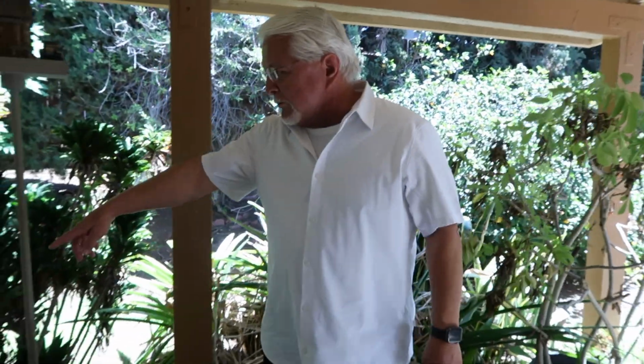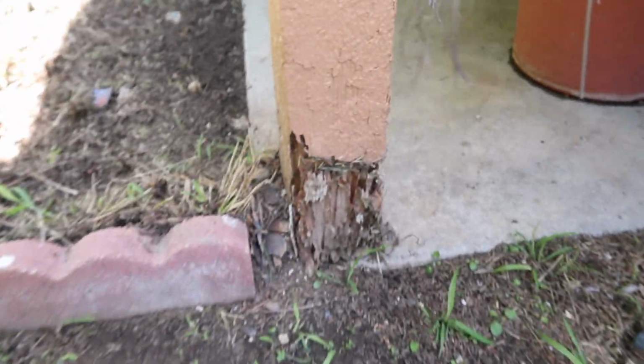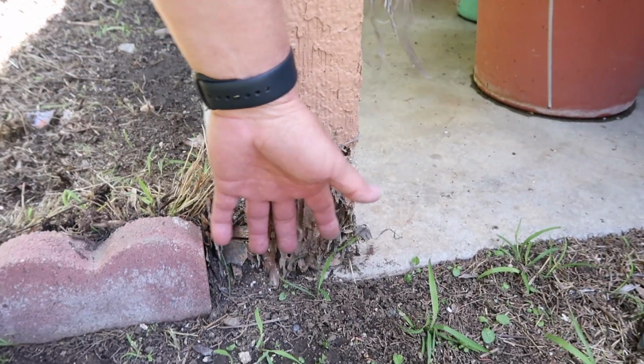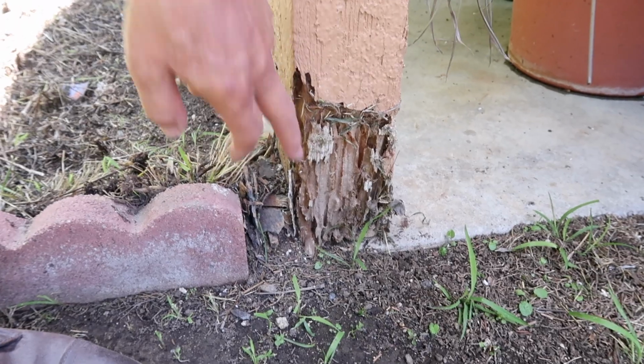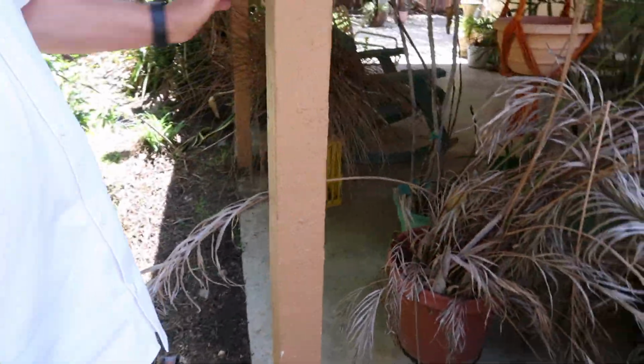And if you look at that other post, all the posts are just sitting on the concrete. And oh yeah, here, look at this one. Because this is a wood beam, it acts like a straw, and the water just comes up, and then the termites go to town on it. So this patio cover has to go. Well, at least the posts have to get replaced.